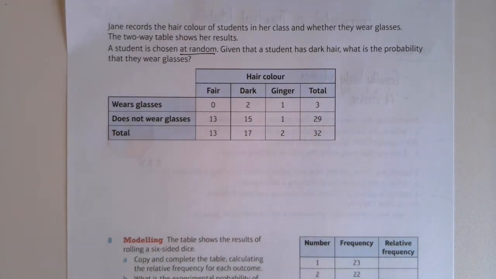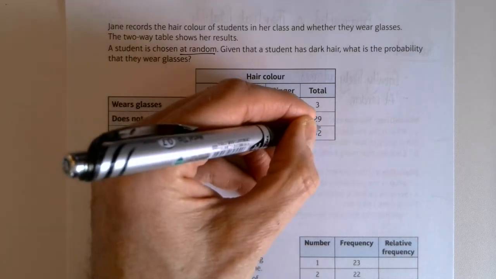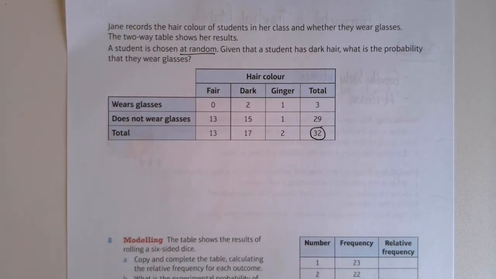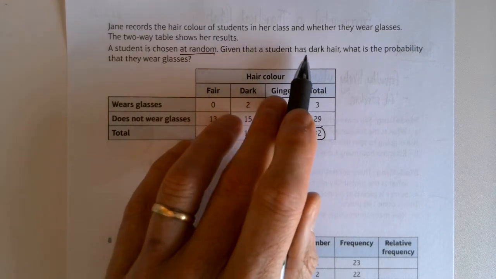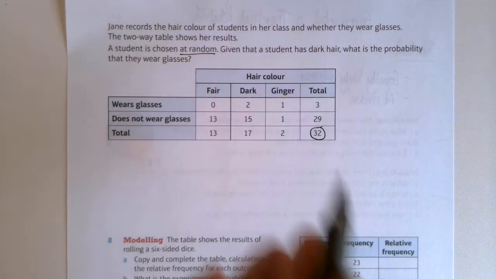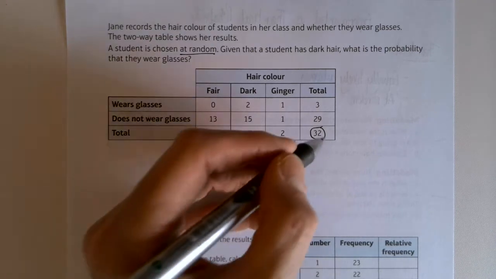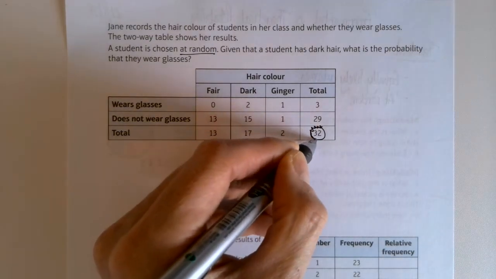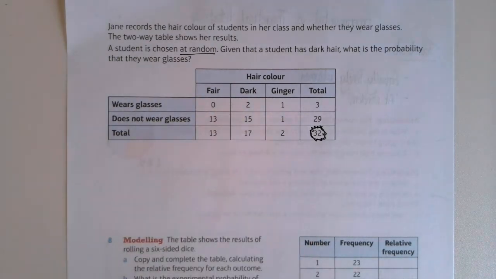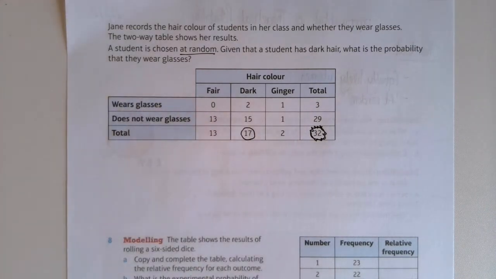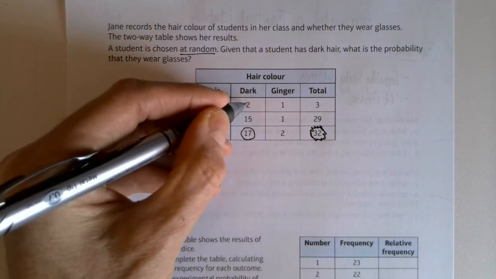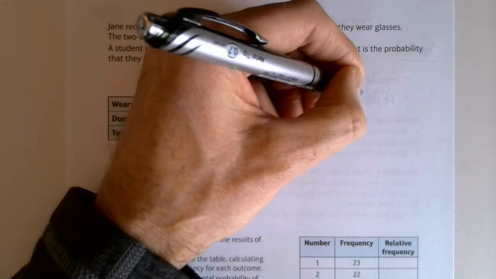We say, right, how many people have we got altogether? 32. And we're actually told, given that the student has dark hair, what's the probability that they wear glasses? So actually we're not dealing with a total of 32. We're actually only dealing with 17 of our students. So we know we've picked one of those at random. What's the probability they wear glasses? Well, 2 of them wear glasses. So that's 2 out of 17.